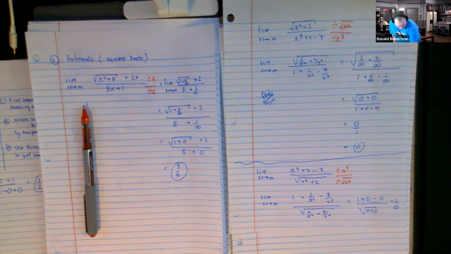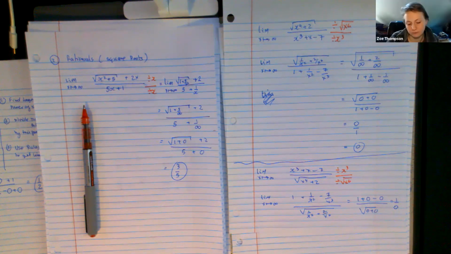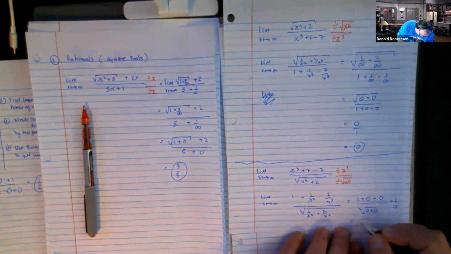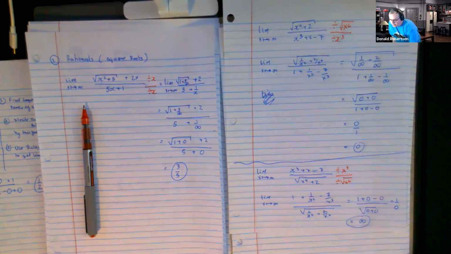What kind of answer are you going to get out of 1 over 0? Either positive or negative infinity. Right. So don't we have to figure out which one it is? In a question with square roots, the surgery thing doesn't work as well. So I suggest that you just pick a big number like 100. And if the answer is positive, it's plus infinity. If it's negative, it'll come out as negative infinity. This one happens to be plus infinity. So I would just do the numerical check.